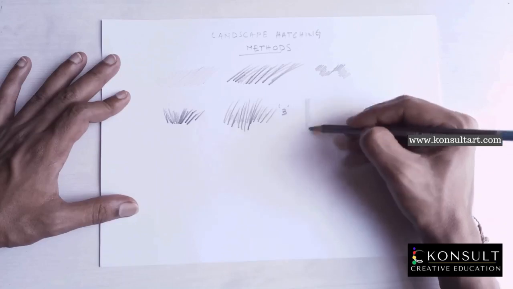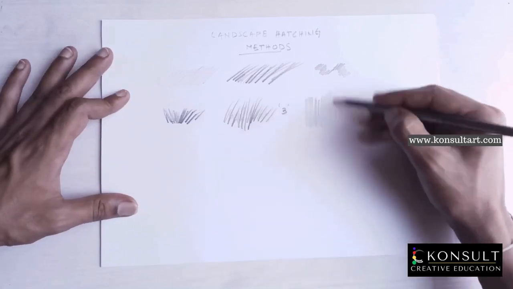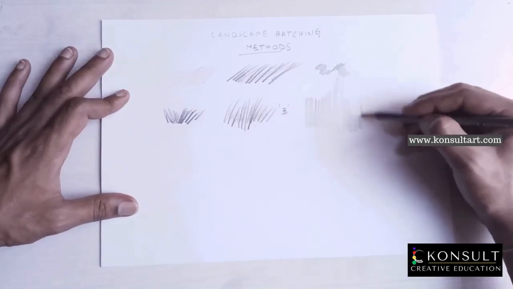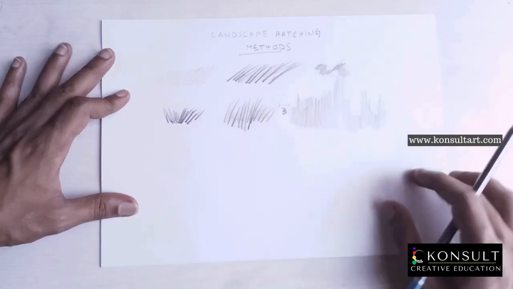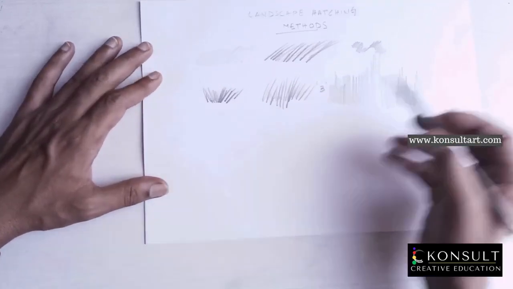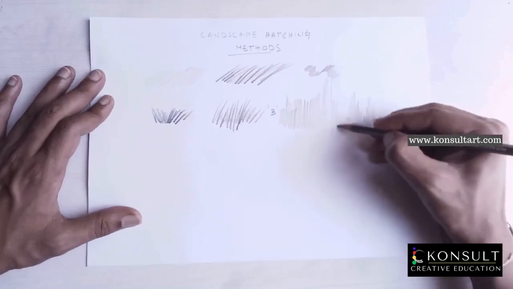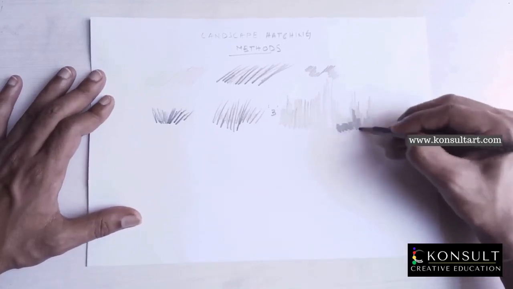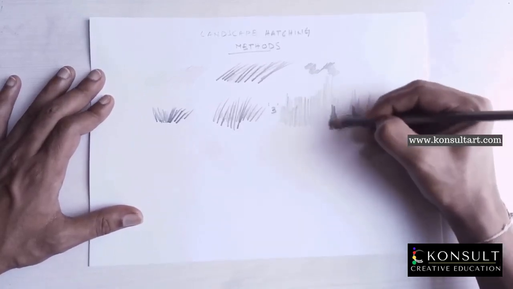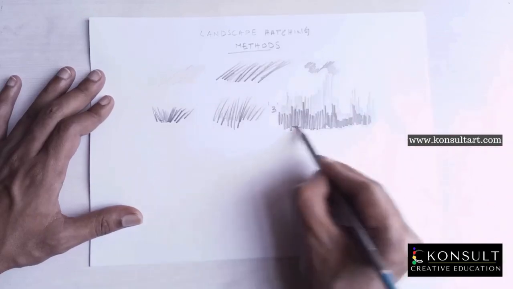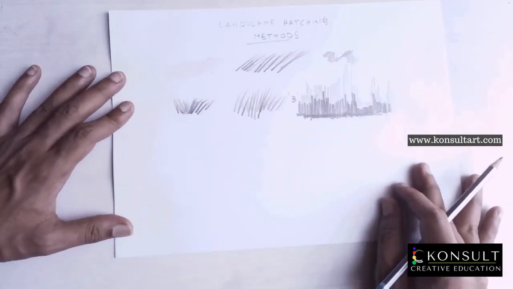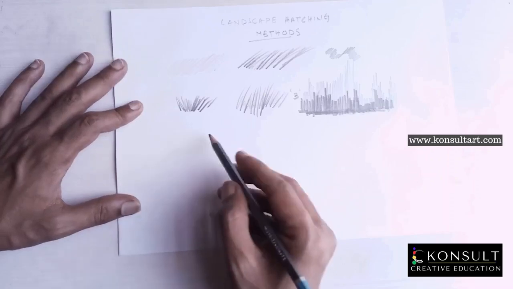Now this is an interesting one. So what I'm trying to do is create a background texture. It can be used for distant mountains, and then can establish these foliage areas just above the horizon. It's a very interesting thing to do. Practice this. You can change the shapes.